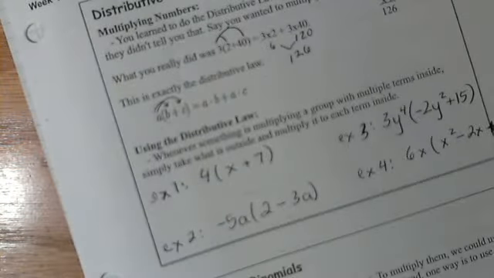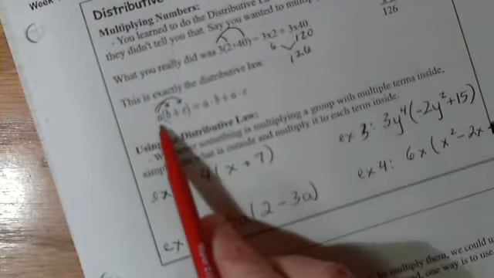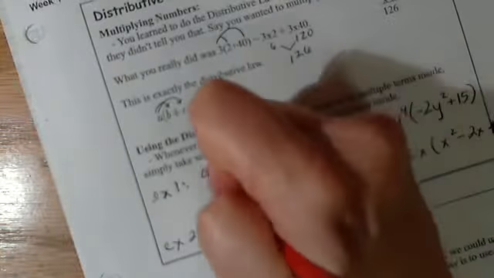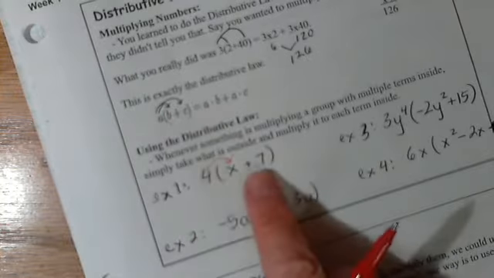So this first example is very simple. Here's my A, it's the 4. Here's my B, it's the x, and here's my C, it's the 7. So I'm going to multiply A times B, or in this case, the 4 times the x, and I'm going to write down the answer. Then I'm going to write my plus sign, which is in between them. Then I'm going to do the 4 times the 7.